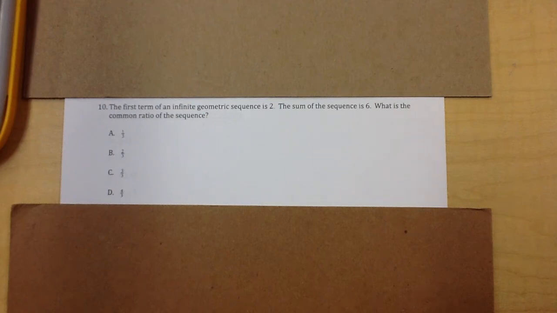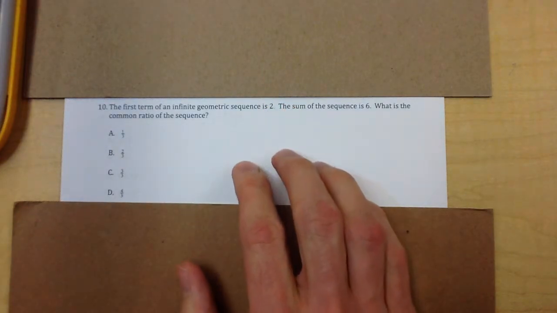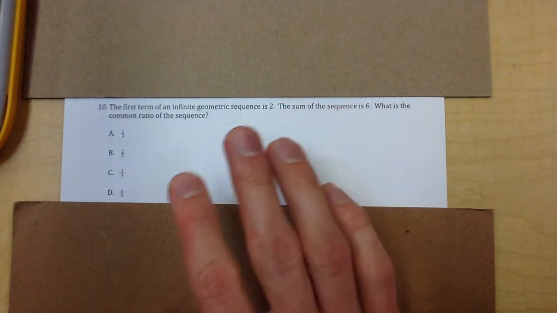Here we go with number 10. The first term of an infinite geometric sequence is 2. Whenever you're doing a problem and you don't know what it says, stop. Think about it word for word.